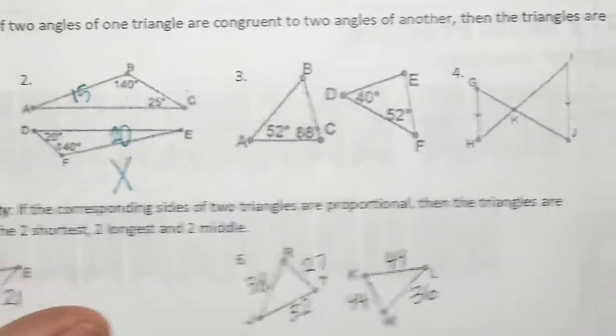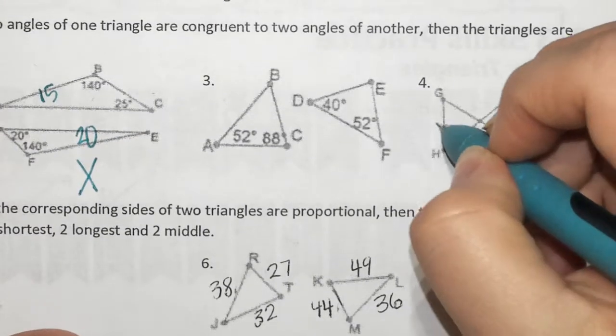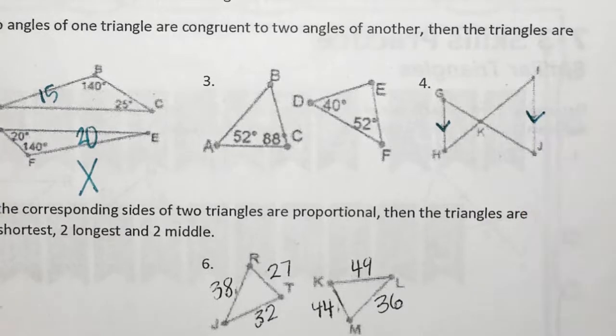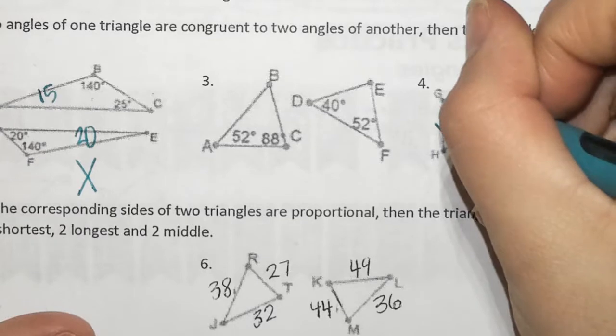Okay, I want you to try 3 and 4. But on number 4, make sure that you realize that these right here are parallel symbols. Okay, try 3 and 4.